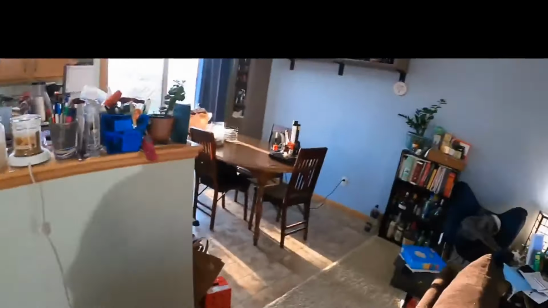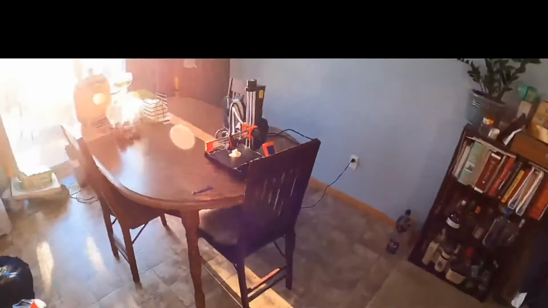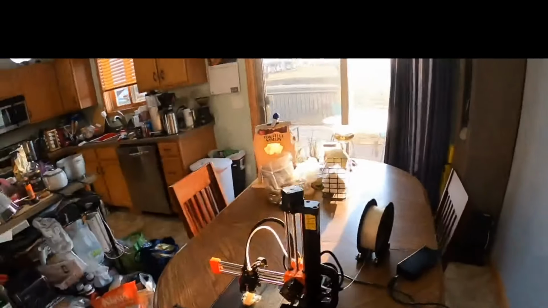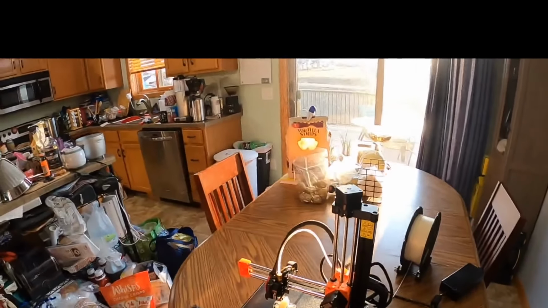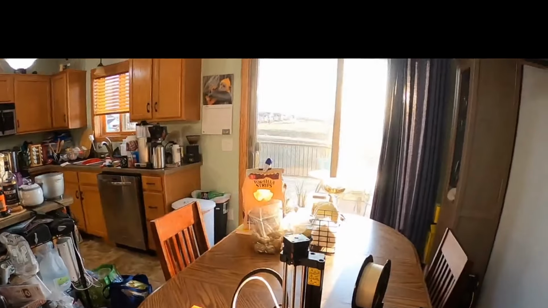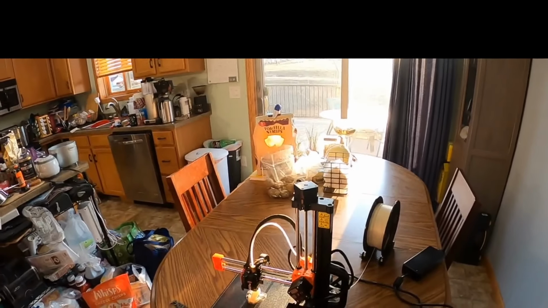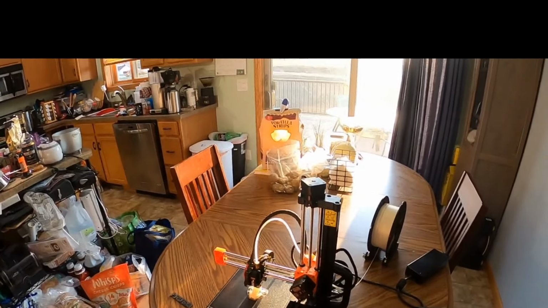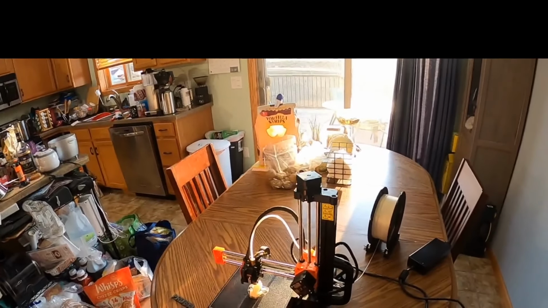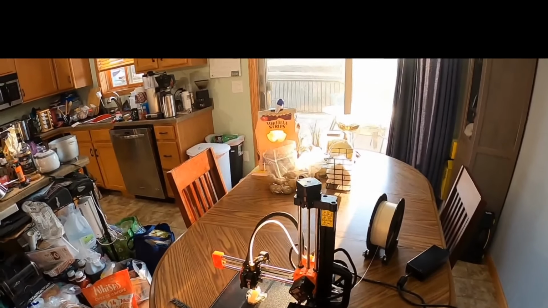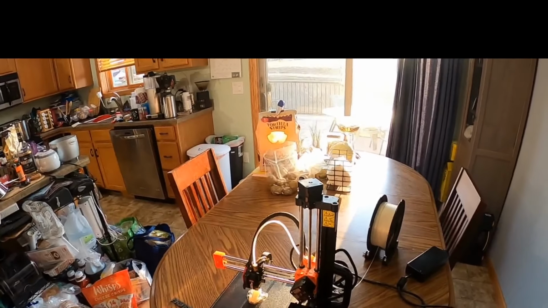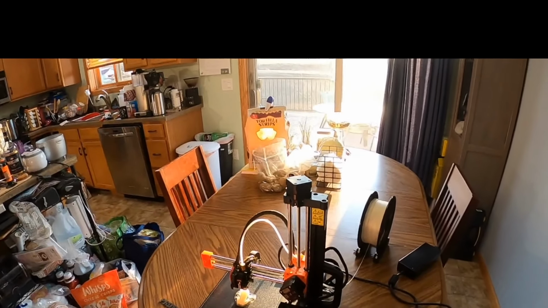And then moving on to the Mini. This was my second printer. This is the Prusa Mini. This would be what I recommend to newer people who want to get into 3D printing. This kit, it basically isn't a kit. It comes in like 2 pieces. You can put this together in 30 minutes or so.